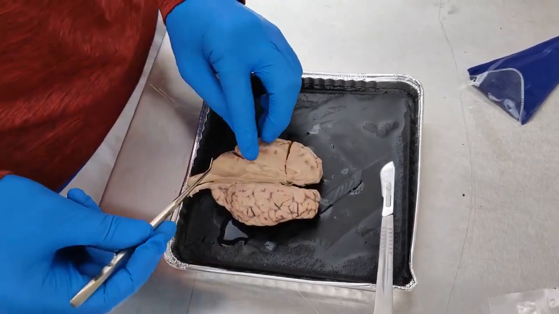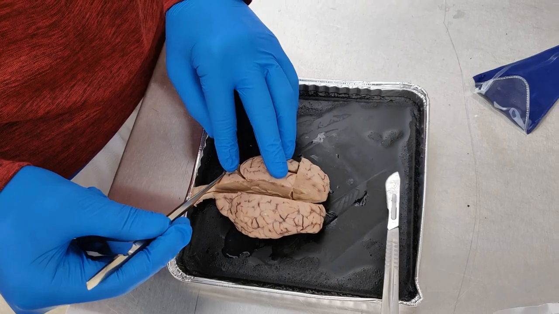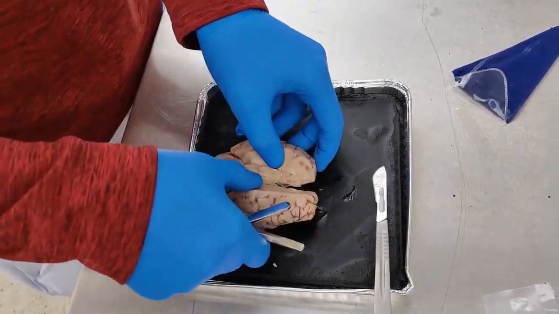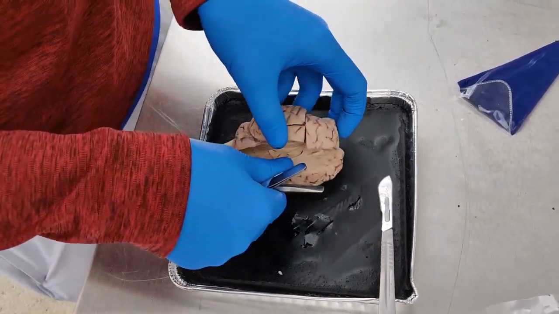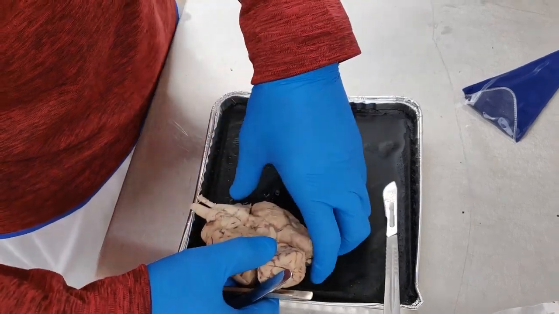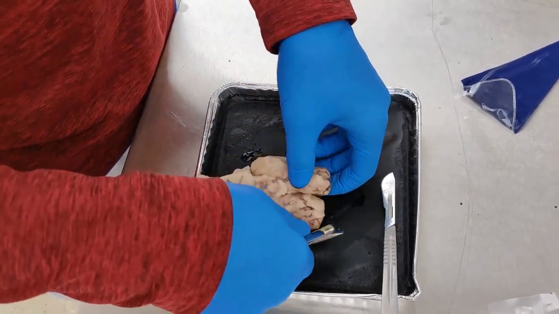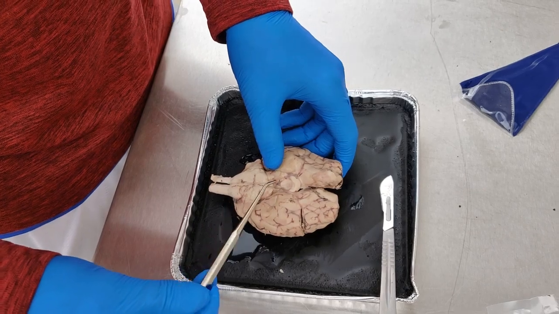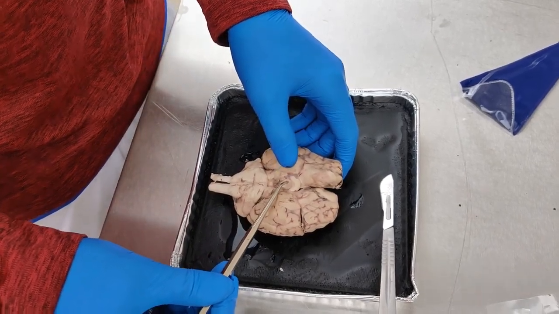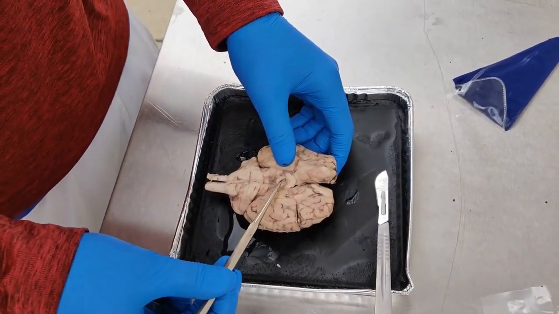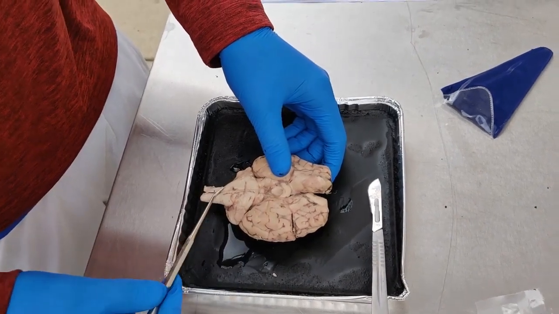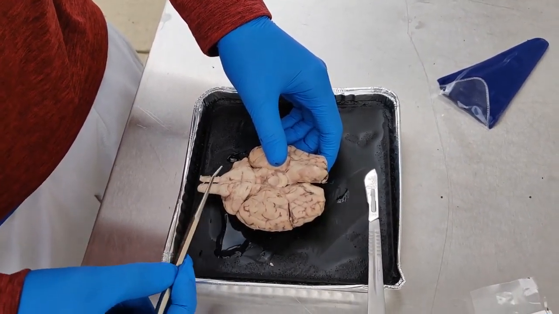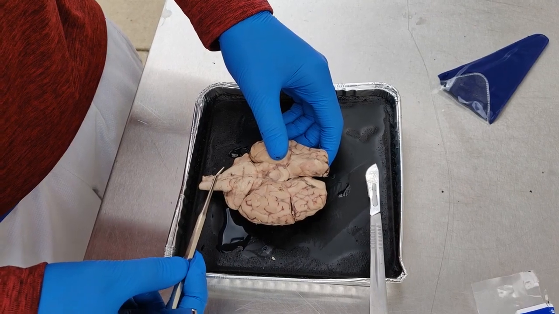The cerebellum is right here, and I'm going to flip this over. I got to identify the back side of this. This is the brainstem. This is where the brain is connected inside the skull. The spinal cord right here. This is where the brain connects to the spine.